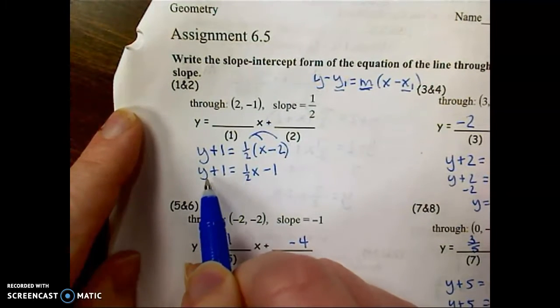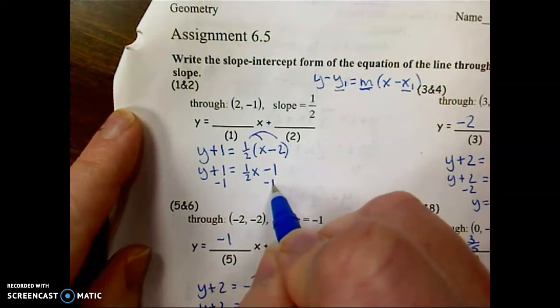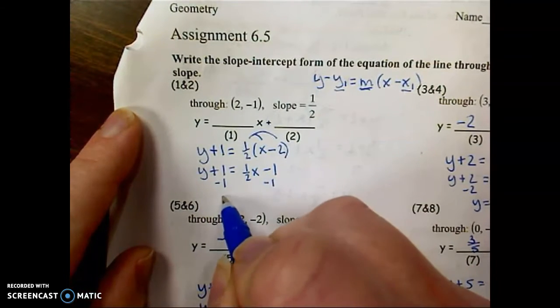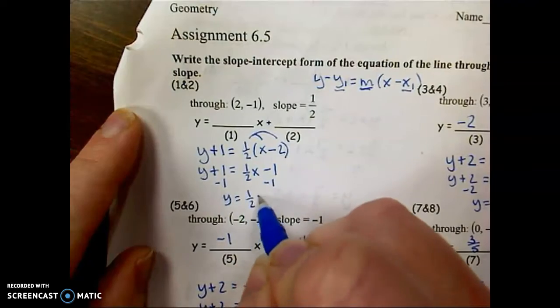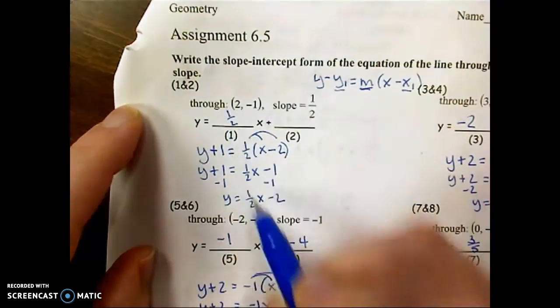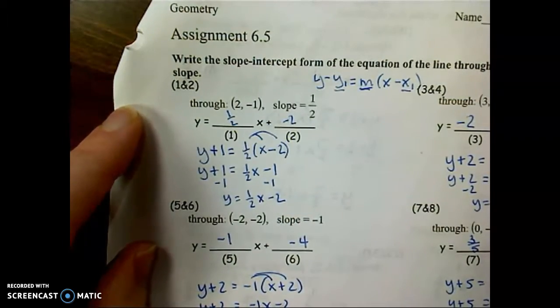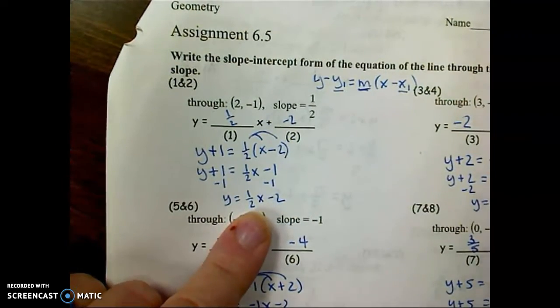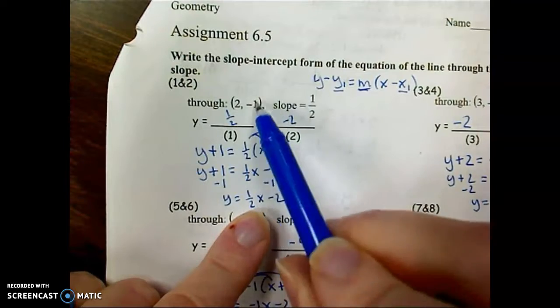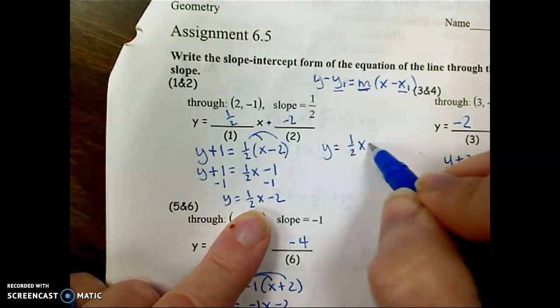So now to get it in slope-intercept form, all we have to do is undo the addition of 1 by subtracting 1 from both sides. And so our y equals 1/2 x minus 2. So in slope-intercept form, your slope should have been 1/2, your y-intercept should have been negative 2. Remember to check your answer by putting your point in for the x and the y and making sure that it does satisfy that equation.